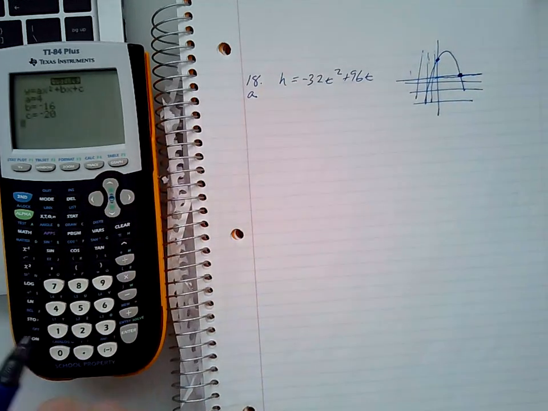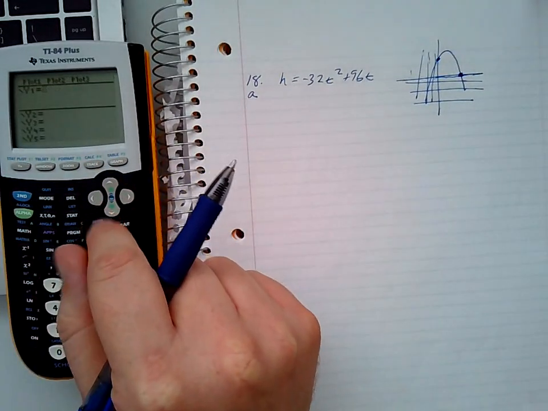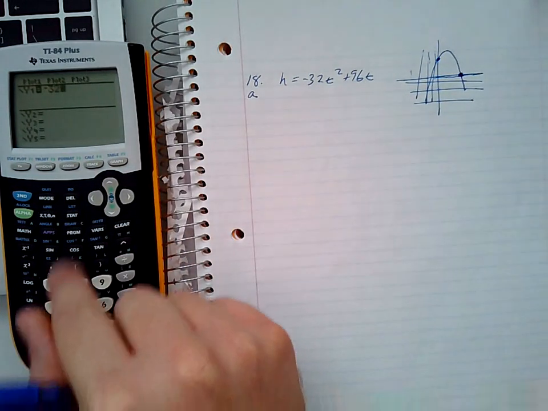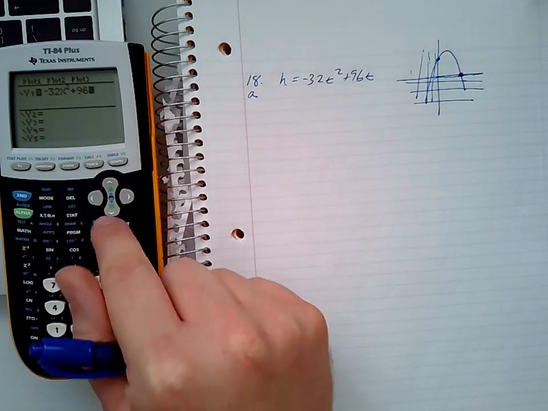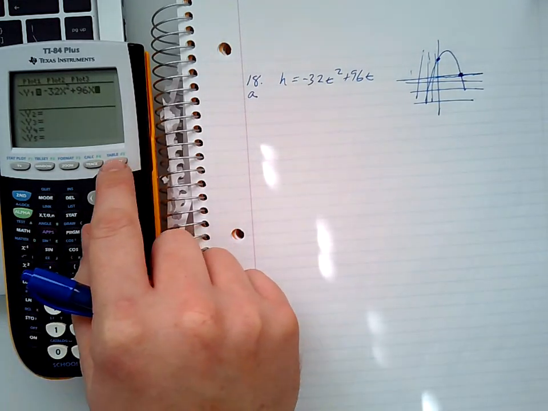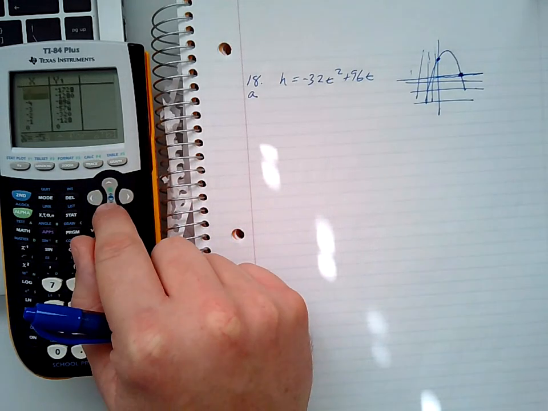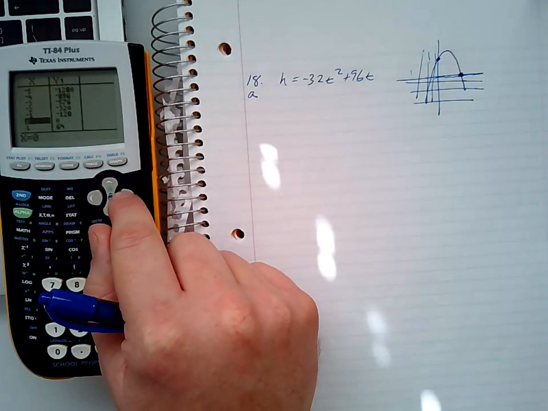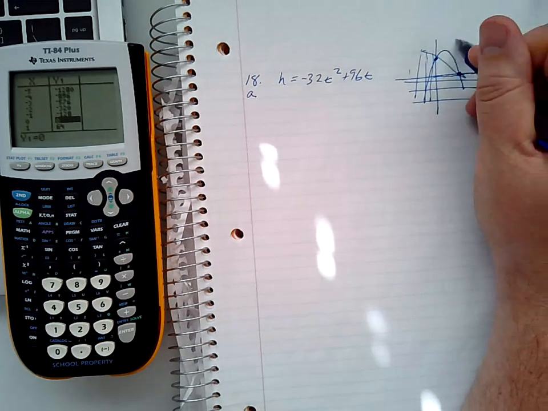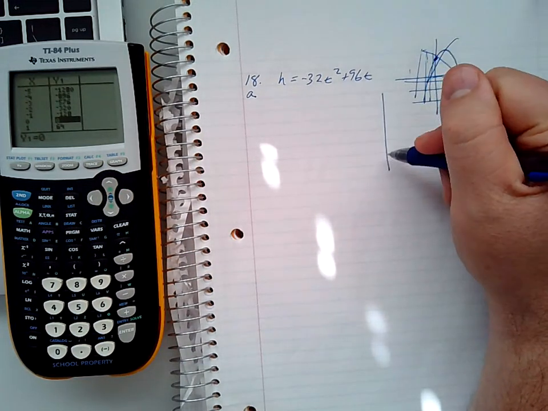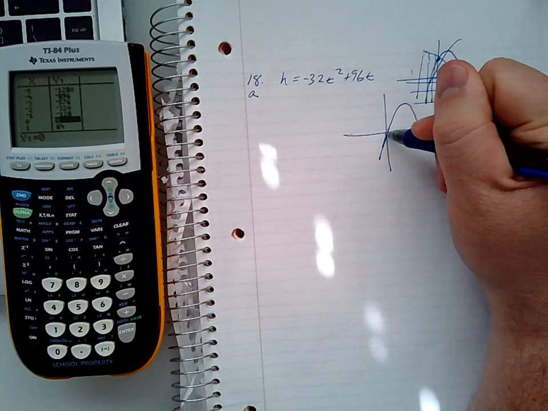So before I do any math or anything like that, I'm going to go straight over to my y equals area, and I'm going to type this in, negative 32x squared plus 96x again. And then I'm going to graph it. Or actually, I'm just going to go ahead and check a table. I see a 0 here, but that's when x is equal to 0. So that means that my graph doesn't look like this anymore. It looks like this, where it goes through the origin and then it comes back out somewhere.